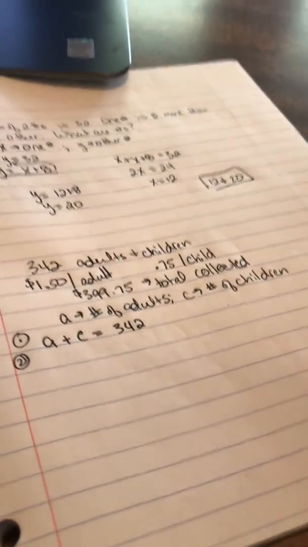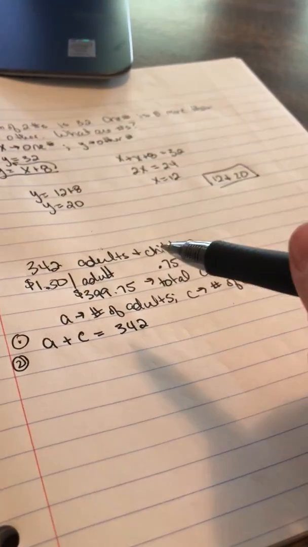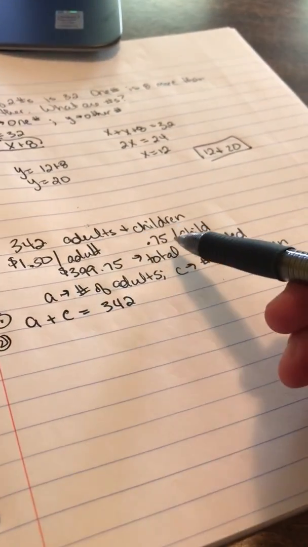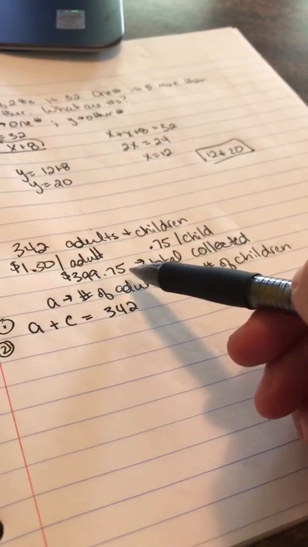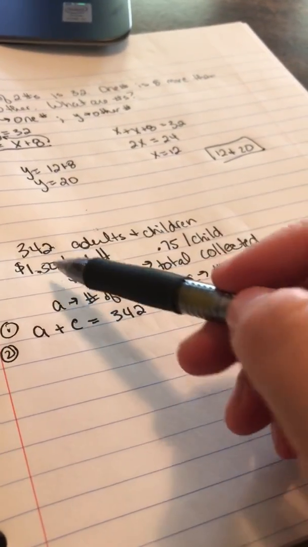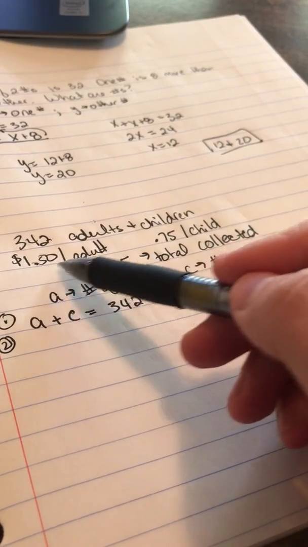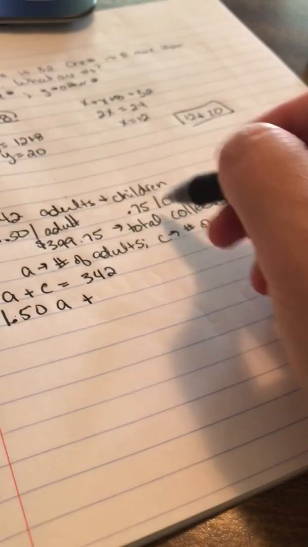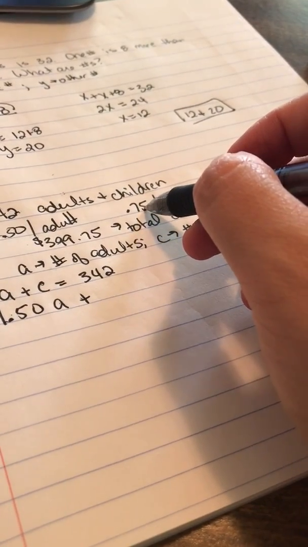My second equation I'm going to get from the cost, how much it costs. It costs $1.50 for each adult, 75 cents for each child, and we know they collected $399.75. So if I have one adult, it'll be $1.50, two adults will be $1.50 times 2, and so forth. So I'm going to have 1.5, if you want to keep the 0 there, times A, plus for children, if I have one child, it'll be 75 cents.